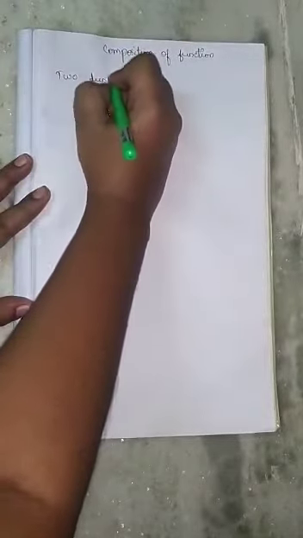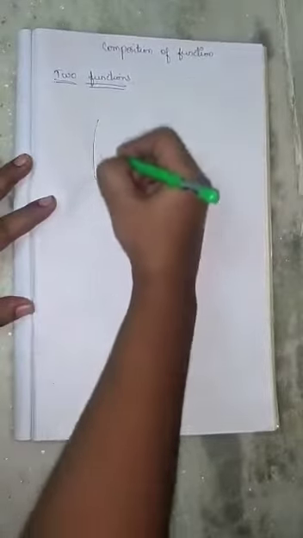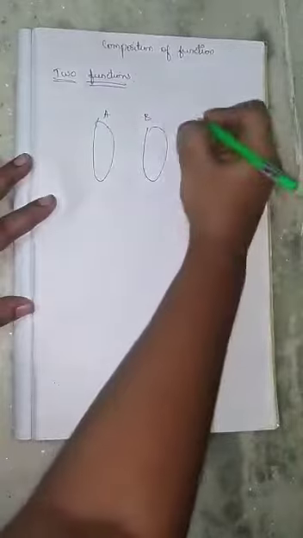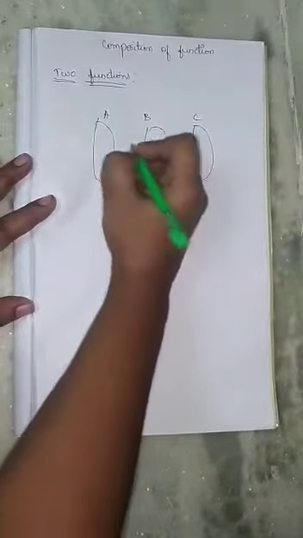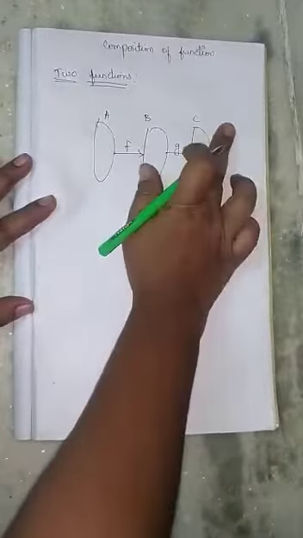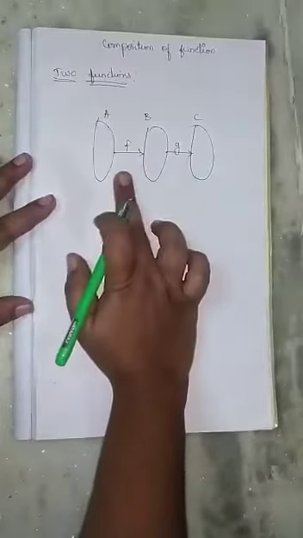So first we will see composition of two functions. Now I am going to take three sets: A set, B set and C set. F is mapping A to B and G is mapping B to C. I am going to use two functions.